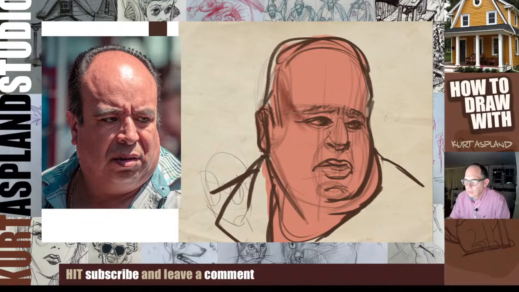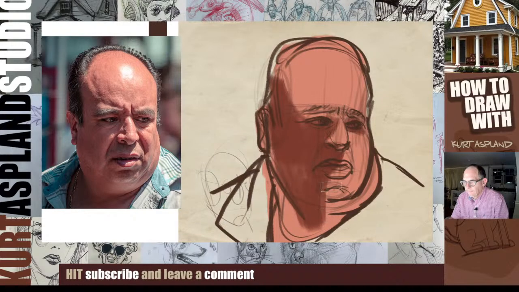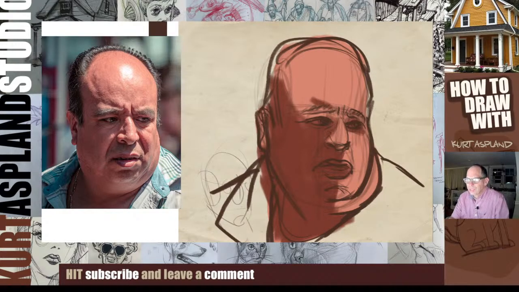Let's see how he does here. Okay, that's good. I like that. All right, so let's just not be timid and just throw some color in here. And when I'm adding the color, I'm just squinting my eyes. Squint my eyes, getting just the rough areas in, okay?